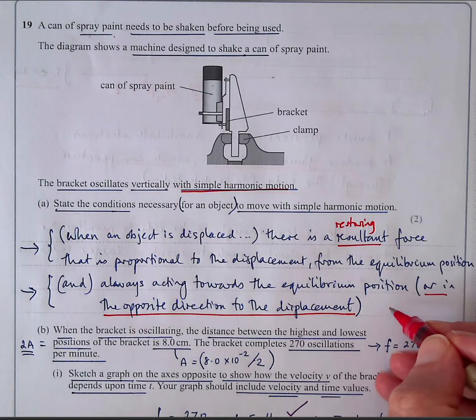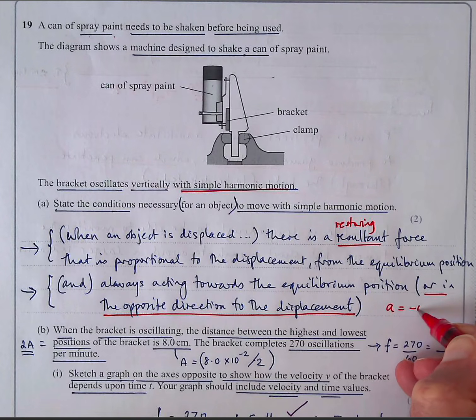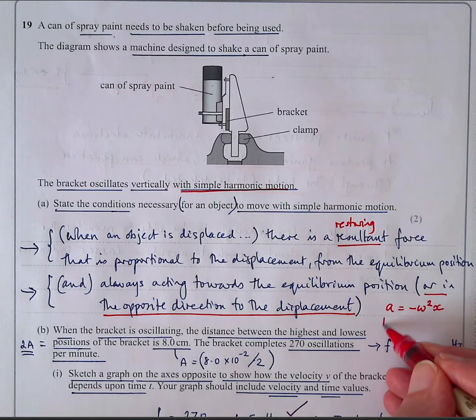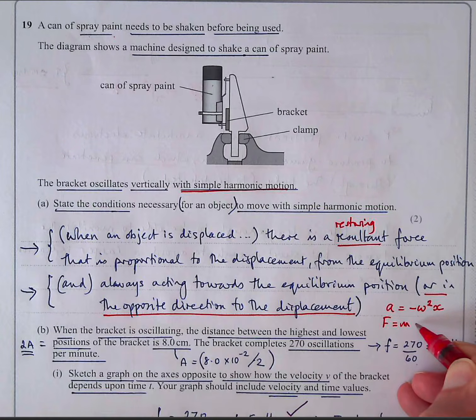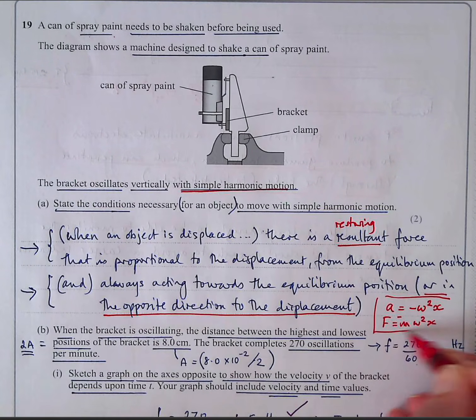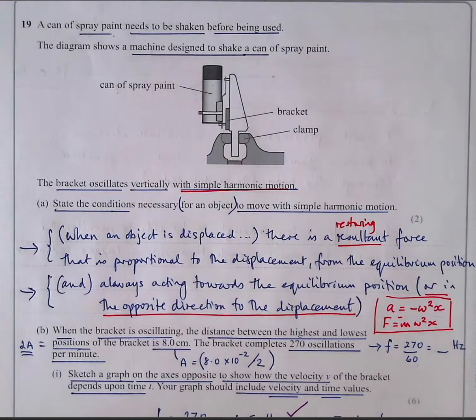Acceleration-wise, we put that as a equals minus omega squared x. So it creates that oscillation. And F equals ma, so F equals minus m omega squared x. So that's where it comes from mathematically.